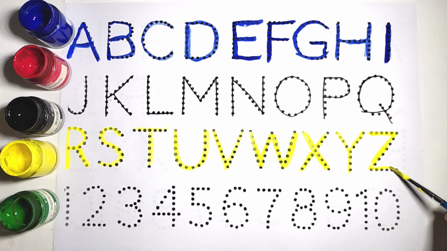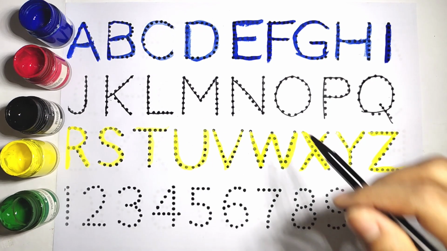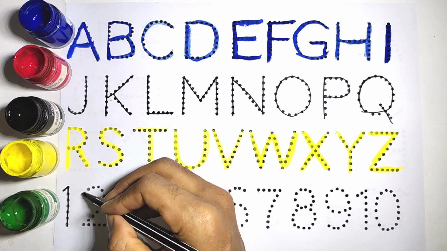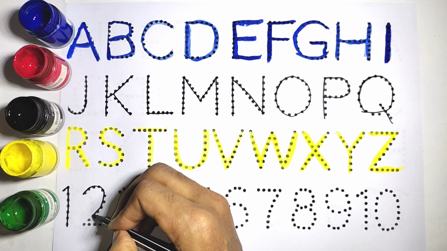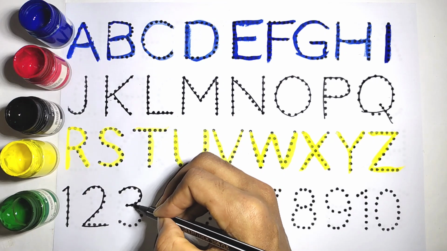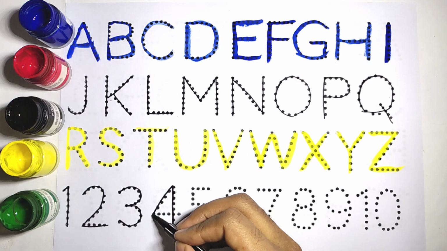Kids, now we draw the letter of Z. Z for zoo. Now we draw numbers. We again use black color and first we draw the number of 1. O-N-E, 1. The next one is 2. T-W-O, 2. Now we draw the number of 3.